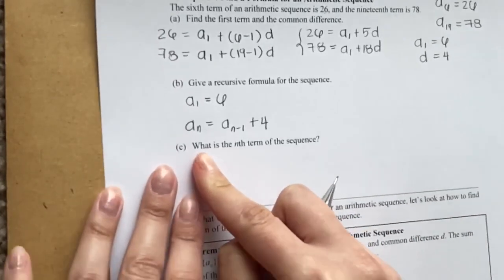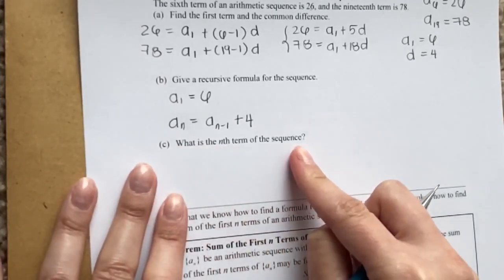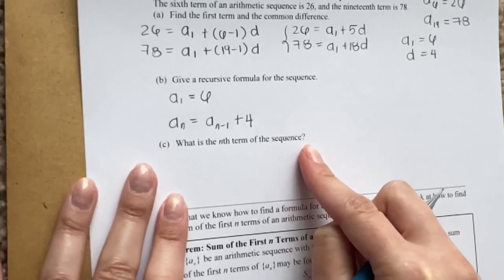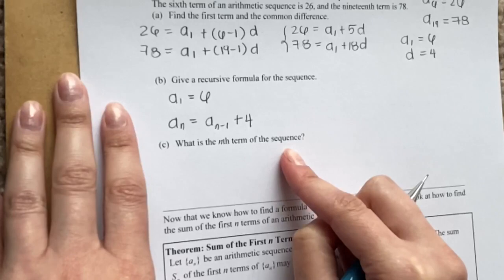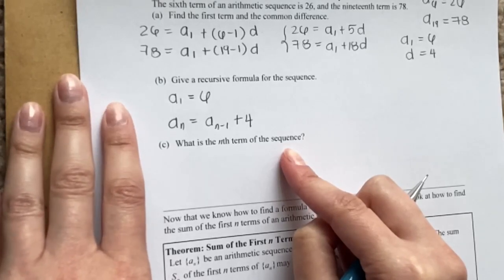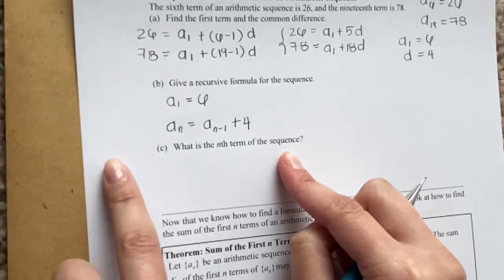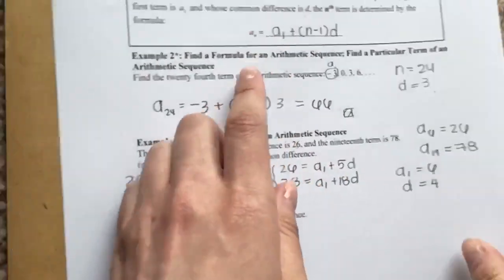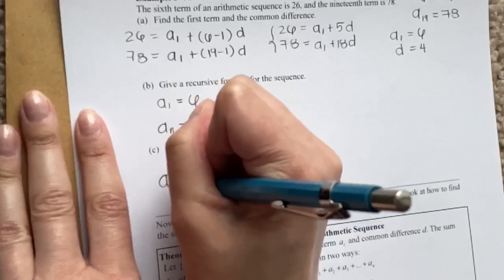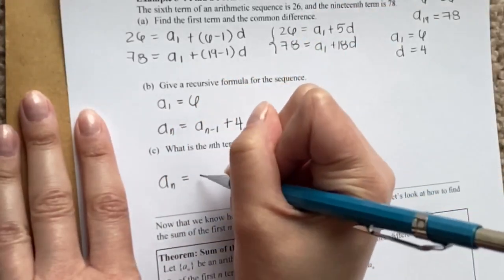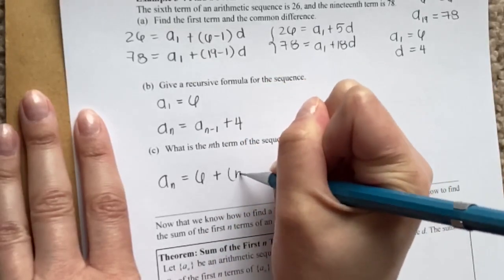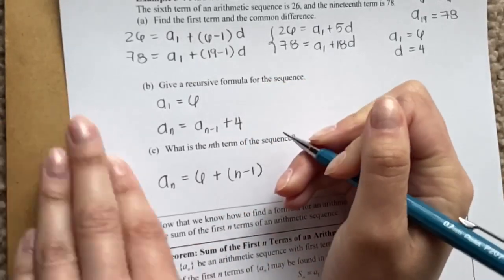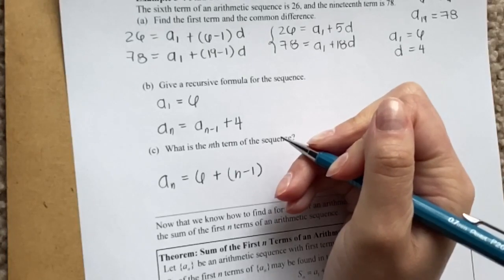Now if they ask you what is the nth term of the sequence, you know that it is going to use this formula, so A sub n is going to be equal to A1, which was 6, plus n minus 1 times D, which is the common difference.